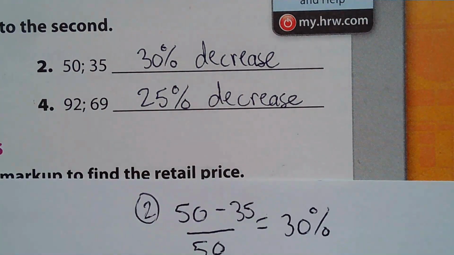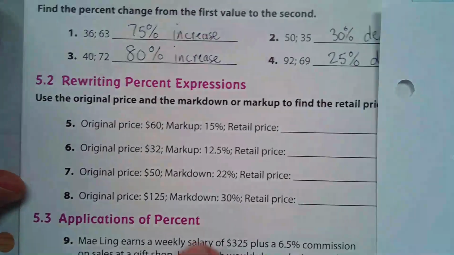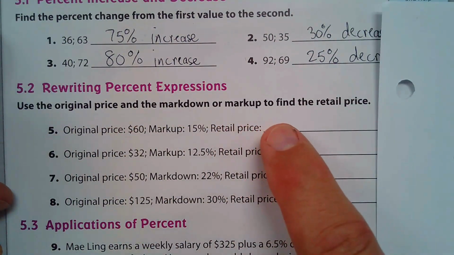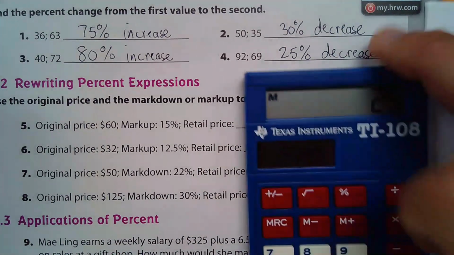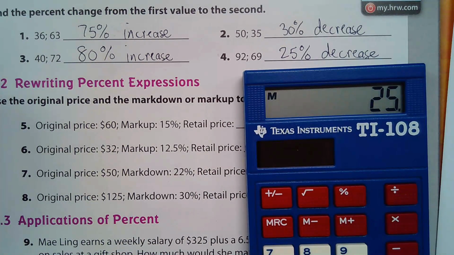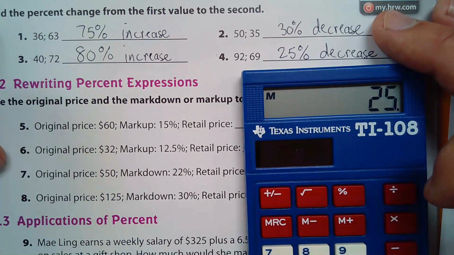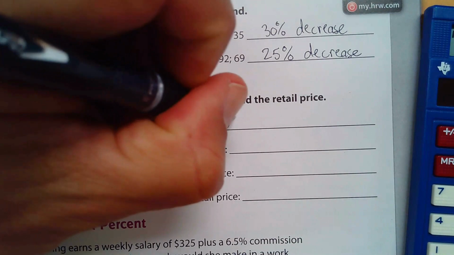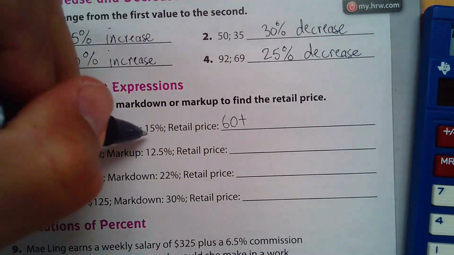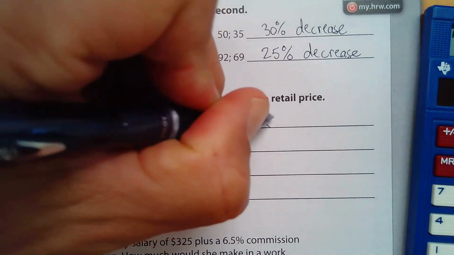Okay, let's take a look at these here. Oops, let's zoom out a little bit. Use the original price and markdown or markup to find the retail price. Well, if you got one of these calculators here, this is going to be super simple. What you're going to do is the original price is $60, and we're going to mark it up 15%. Now, the official way to do this is you have $60, and you're going to add 15% as a decimal, which is 0.15 times that $60.